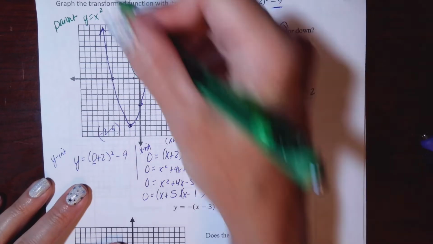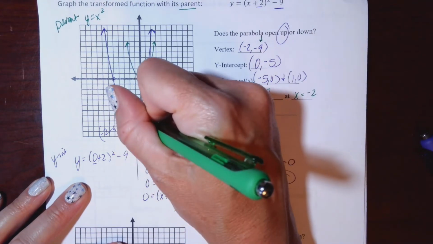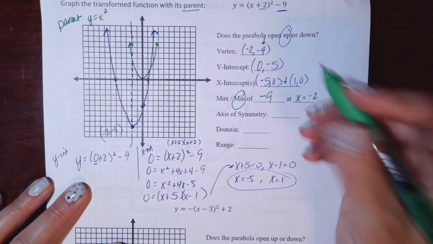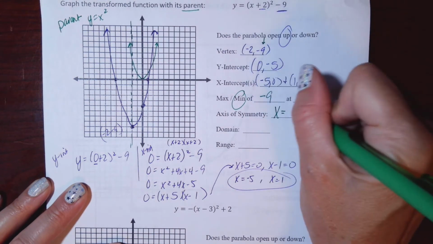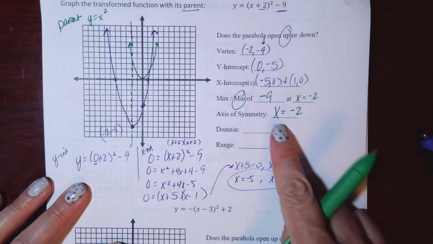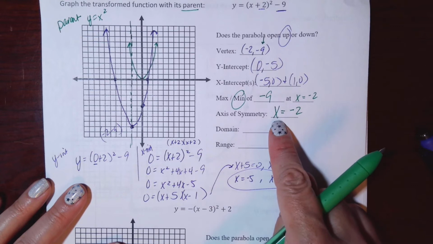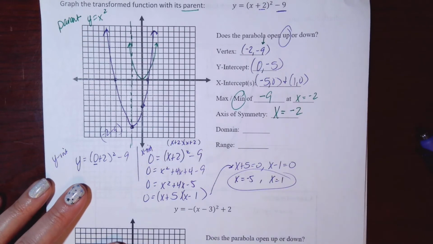The axis of symmetry is that line through the vertex where I could fold my parabola in half and the sides are going to match. That is a line, so it's a function. Well, it's not a function, but it's a line, an equation of a line. So it has to be x equals, since it's a vertical line.